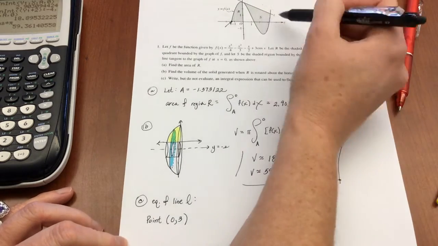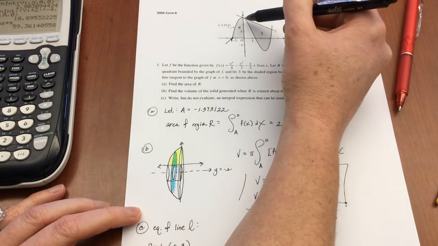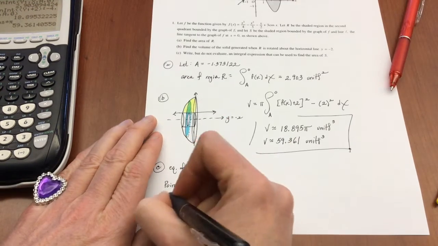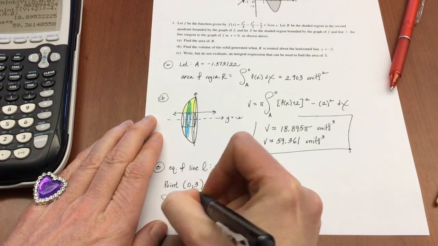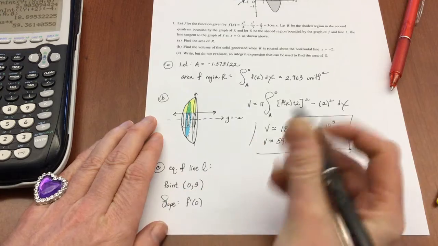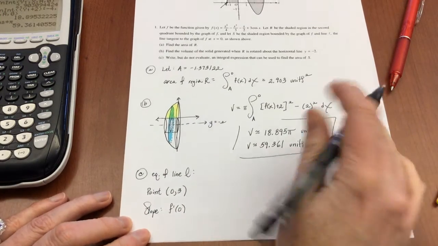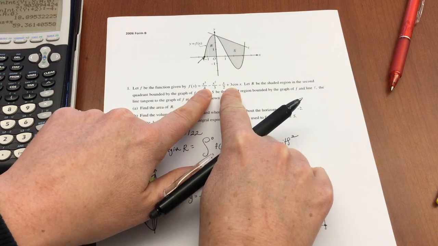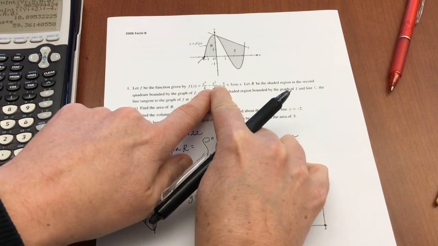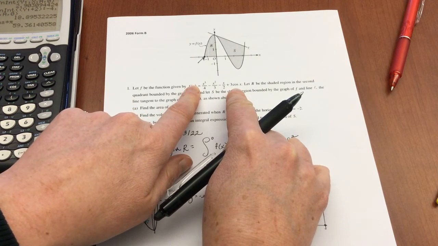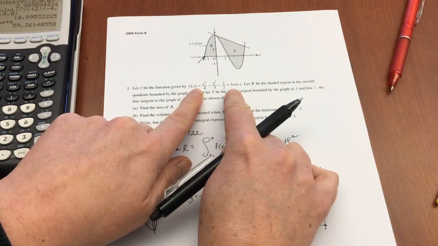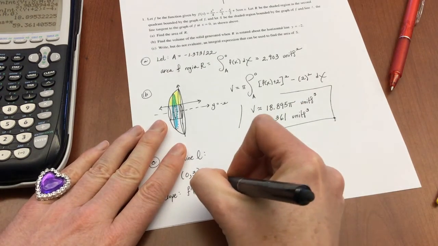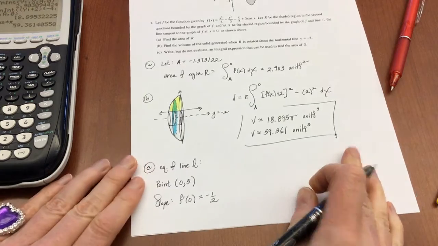Now let's find the slope of line L by using the fact that it's tangent to the curve at 0. So the slope of line L would simply be f prime of 0. There are two ways you could do this. You could do the derivative of this by hand. No big deal, I trust you could do it. And then you could just plug 0 into the answer and see what you get. You would end up getting -1/2. So the answer should be -1/2. You could have done it by hand.